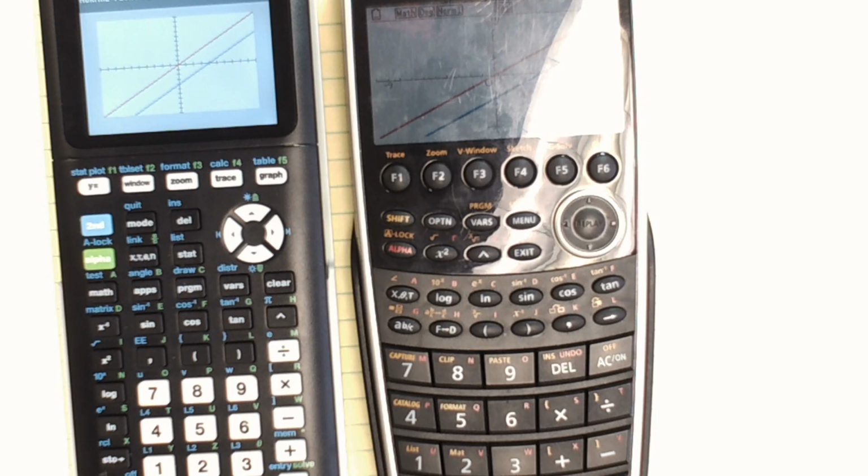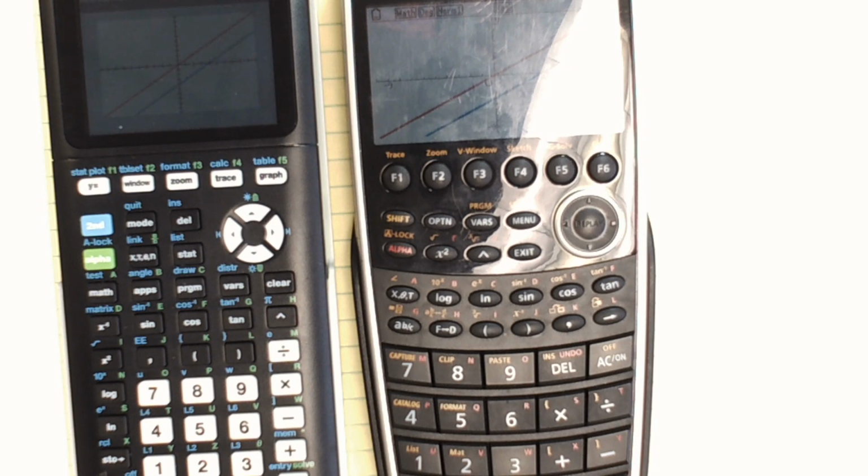That's the secondary. X minus, and then the second one should just be X. Yep, F6 is draw. It's angry because you used a negative button instead of a minus sign. So make sure you use this one, minus.